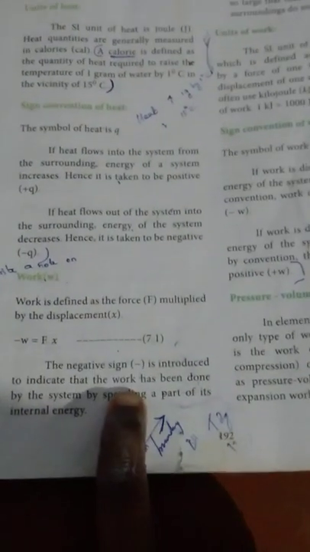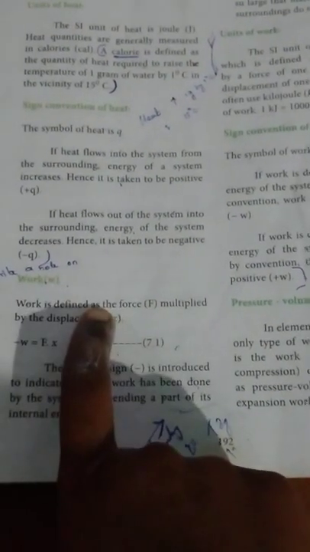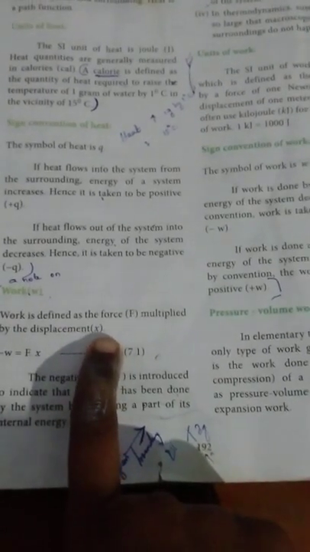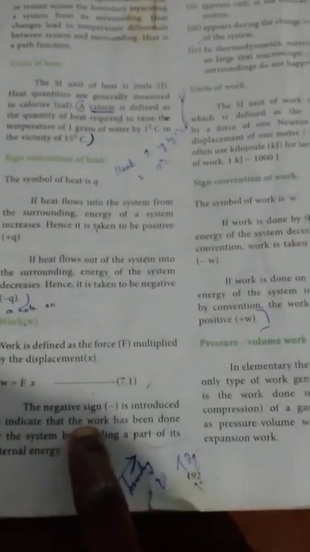The term work. First definition. Work is defined as force multiplied by displacement. Sorry, not distance, displacement. Force multiplied by displacement. The symbol is W, which is equal to F into X. Here they are telling the representation with the negative sign. So this is the definition of work.